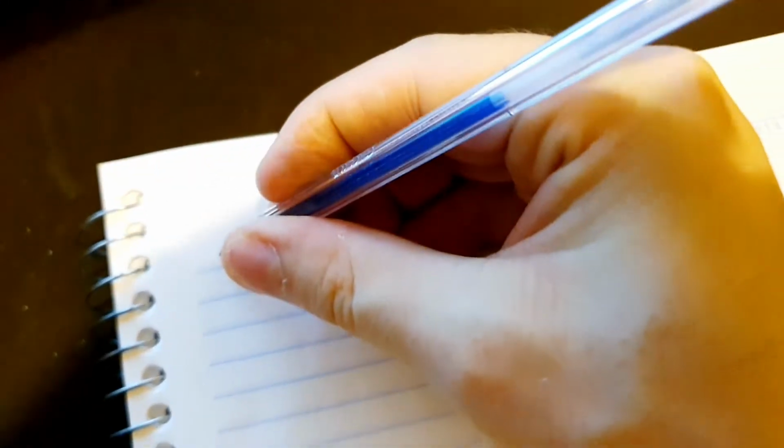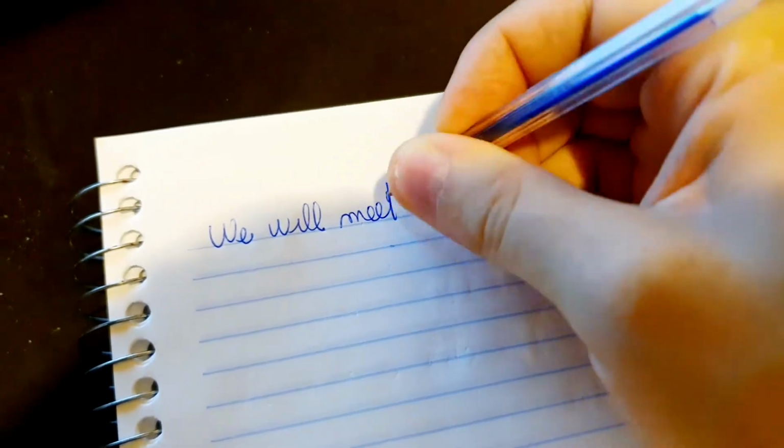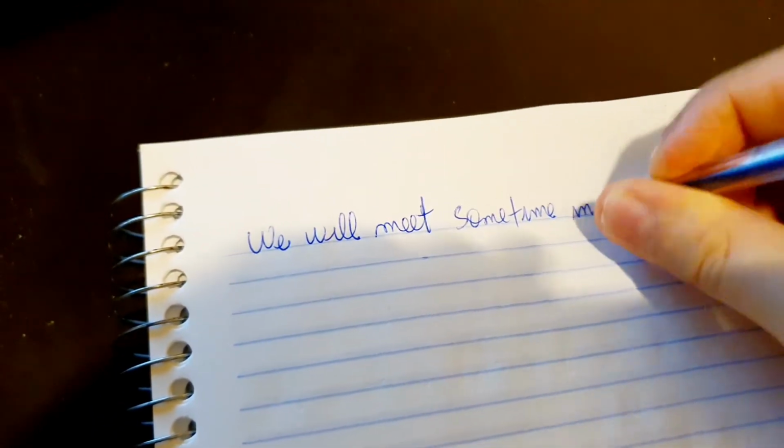There are some verbs which don't require the reflexive pronoun. Actually, if you use a reflexive pronoun, it's incorrect, okay? We will meet sometime in July, for example.